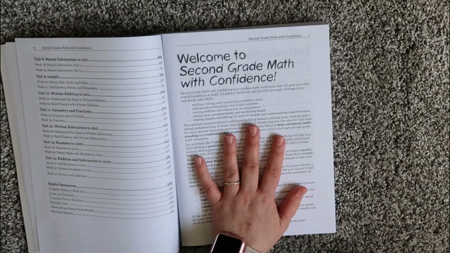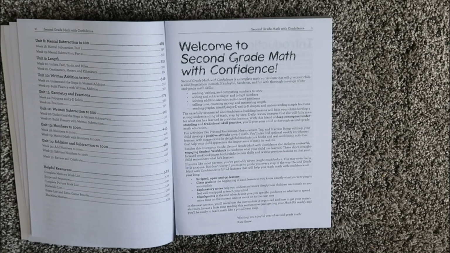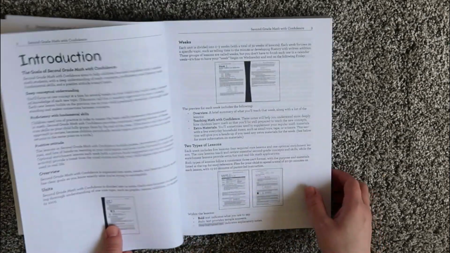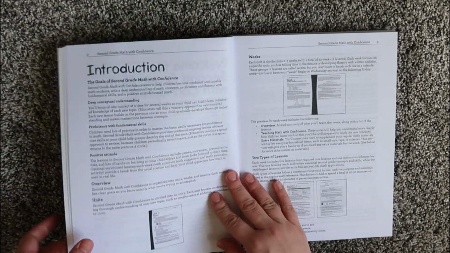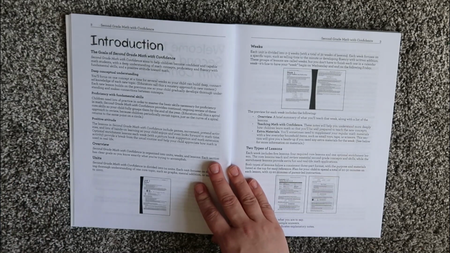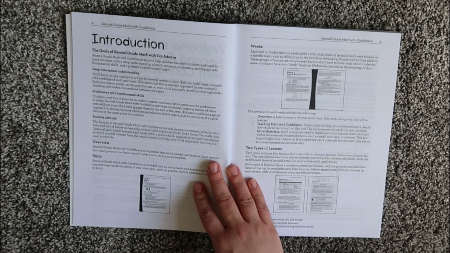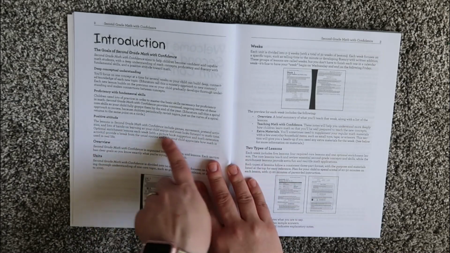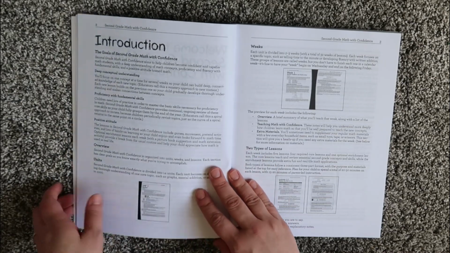So when you first get into your book, it will be talking about what Math with Confidence is, how it is scripted, open and go. It has clear goals, it has clear explanations for everything, and it has checkpoints, which is part of why I love it. So the goals of Math with Confidence 2nd grade are deep conceptual understanding, which is why this math curriculum is so phenomenal to me. Proficiency with fundamental skills, positive attitude, overview units.